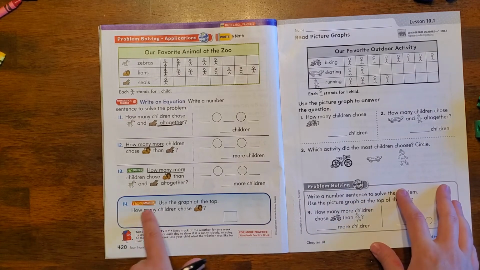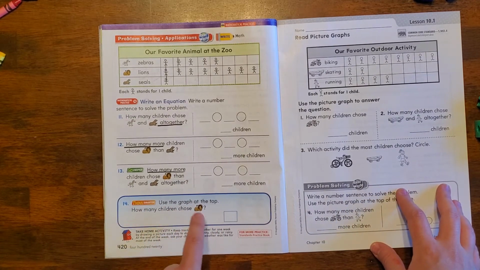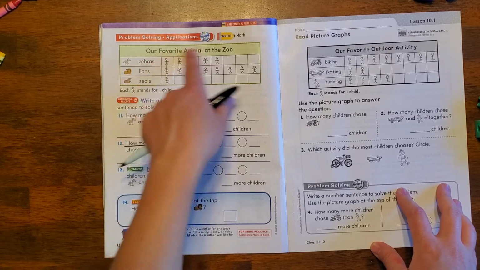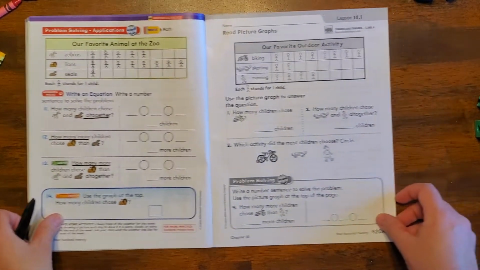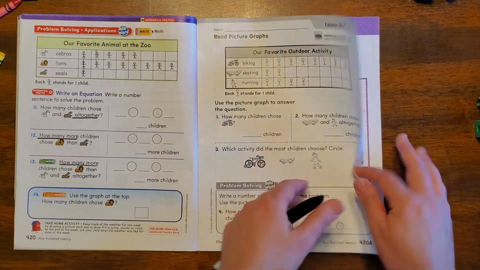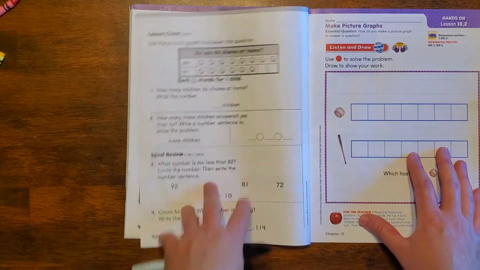All right, so use the graph at the top. How many children chose lions? So you would just count up the lion number. That's how many kids chose lions. So I'd also like you to do this side and this page.